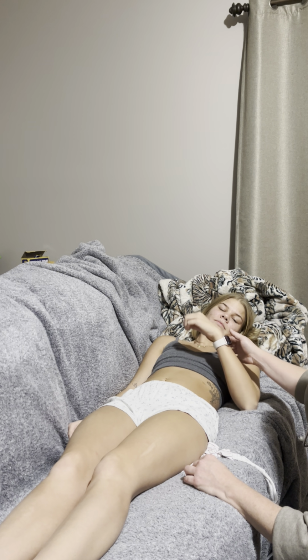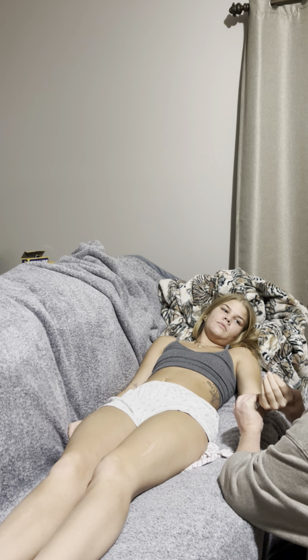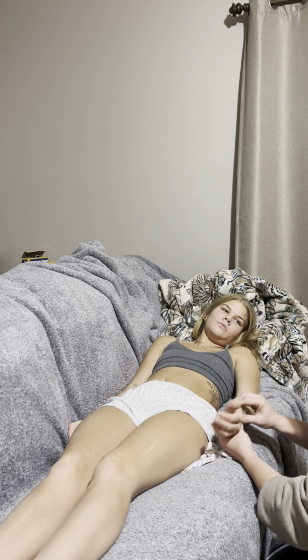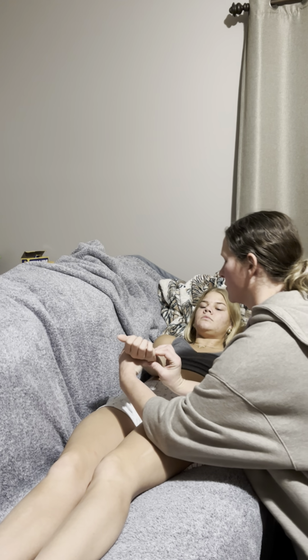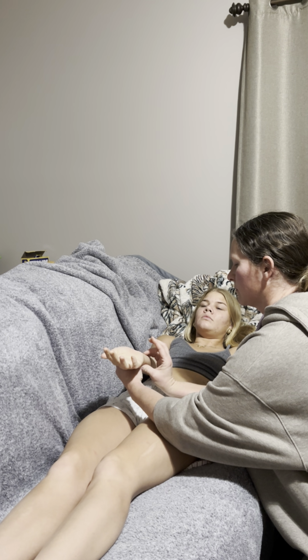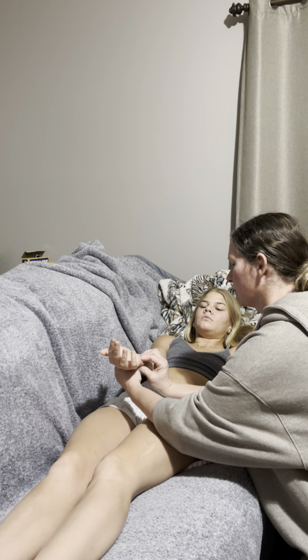So we'll go ahead and do the Allen's test, and I'm going to have you pump your hand while I occlude 5 times. You're gonna open your hand. Perfect. Blood return is immediate and brisk. Go ahead and do it again. Perfect, and blood return is immediate. Immediate. Perfect, blood return is immediate.